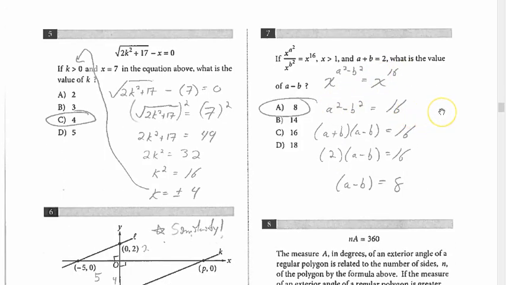Number 7, we have x to the power of a squared divided by x to the power of b squared is equal to 16, saying x is bigger than 1, and that a plus b is equal to 2. So what is the value of a minus b?